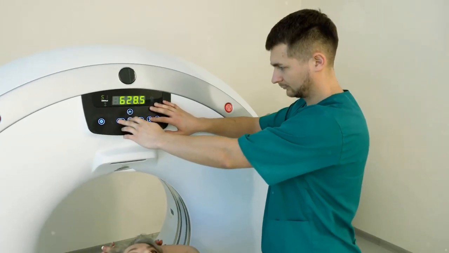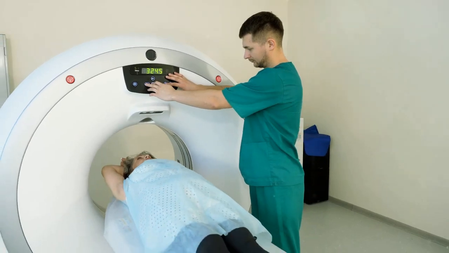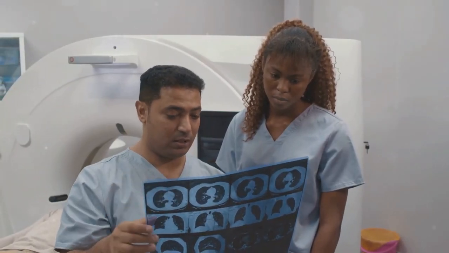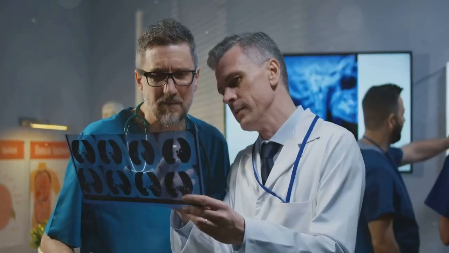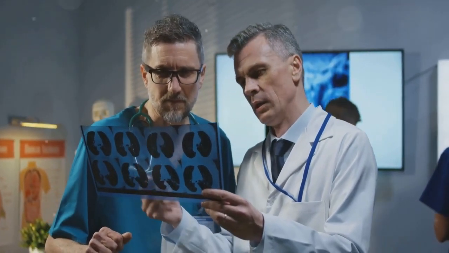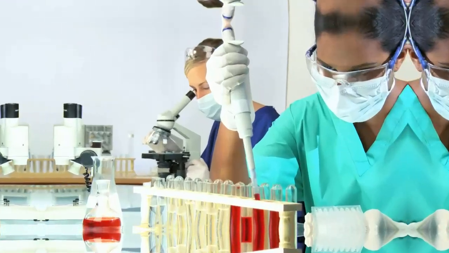Computed tomography, or CT, scans offer a more detailed assessment. They are particularly helpful in identifying subtle lesions or complex disease. CT scans can differentiate between active and inactive TB. This distinction is crucial for guiding treatment decisions.